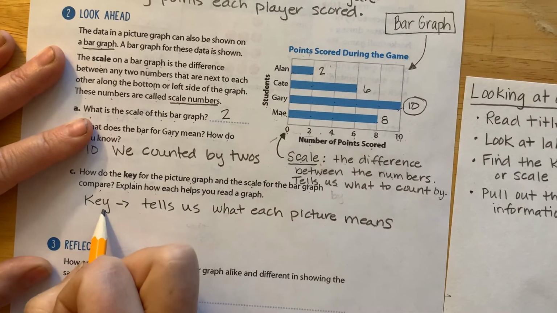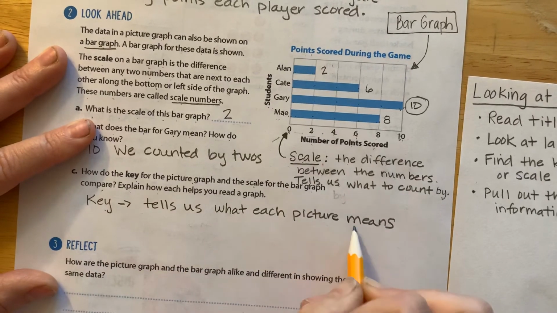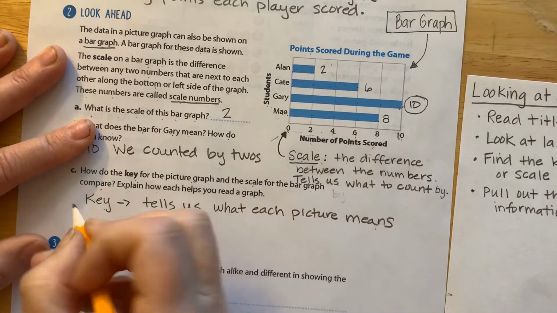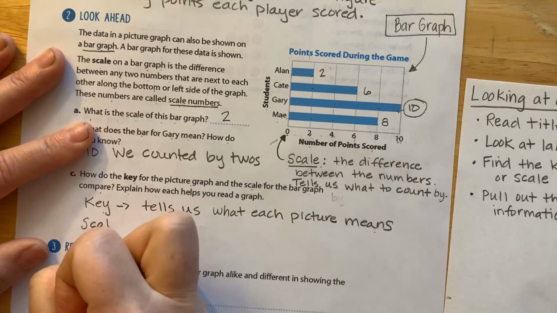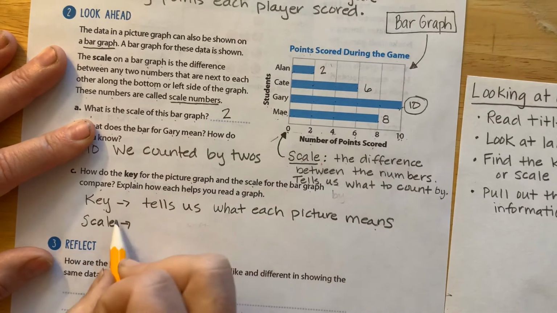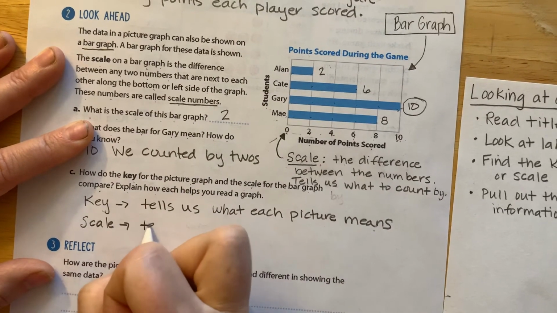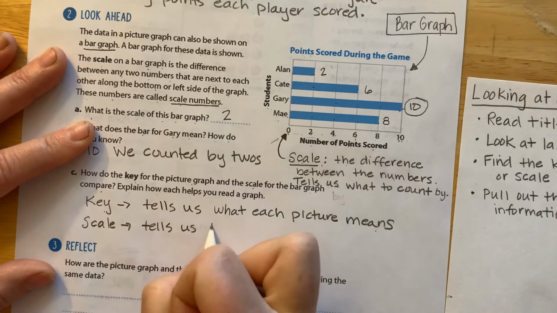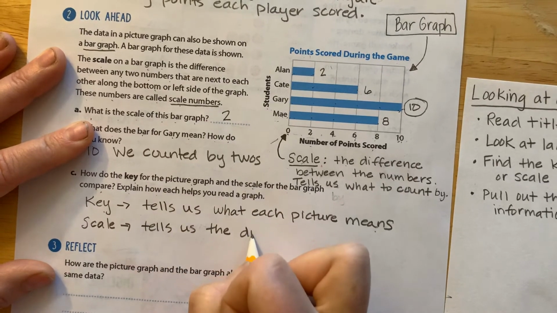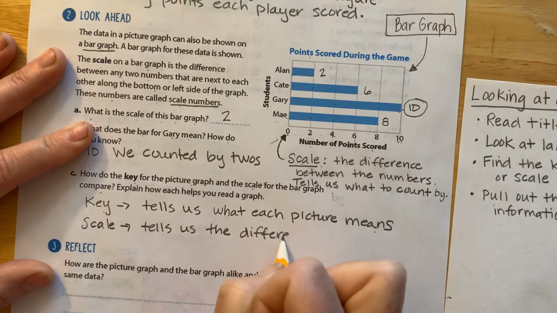Right? The key on a picture graph tells us what each picture means. What about the scale? The scale tells us the difference between the numbers.